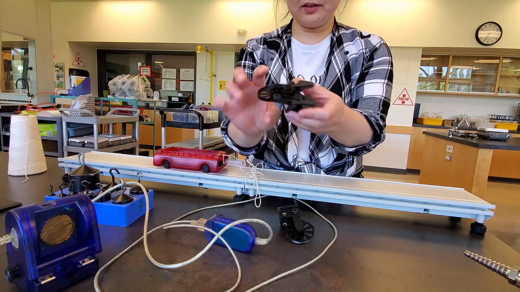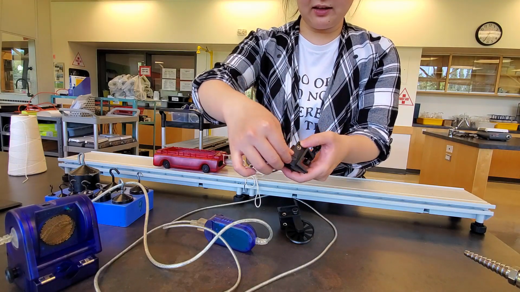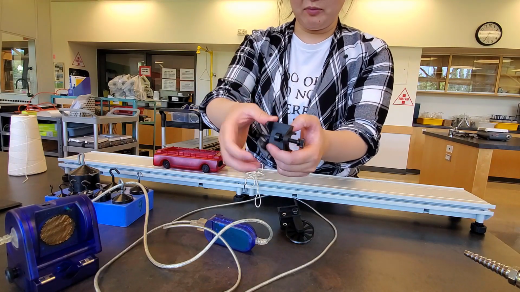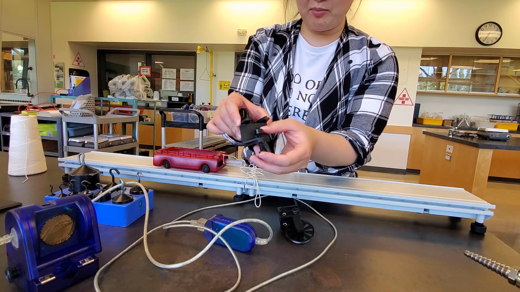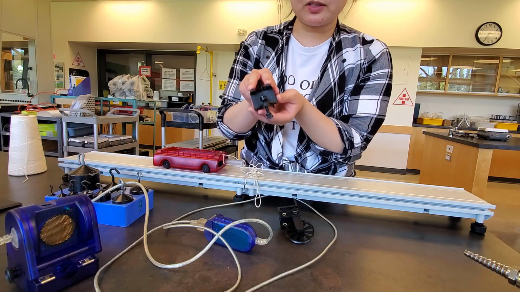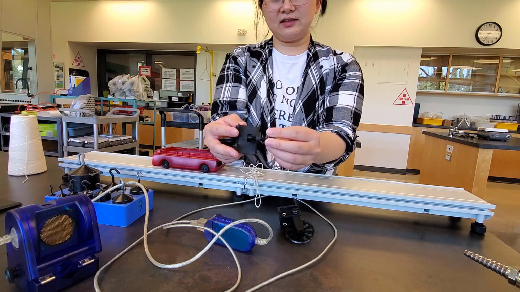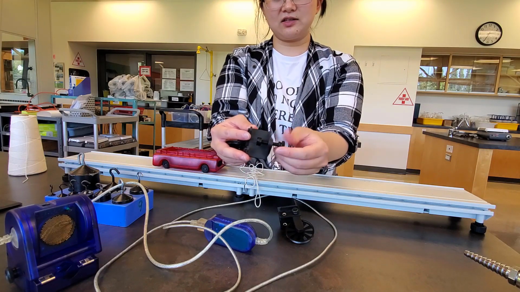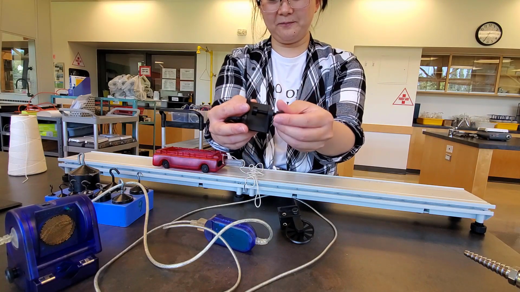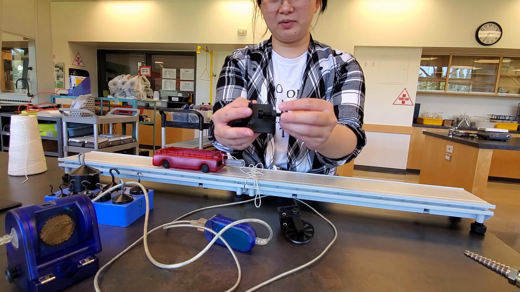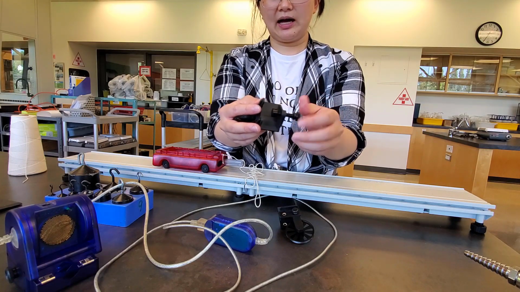So you have a pulley on this side, which you can adjust the angle using this knob over here. But then you also see that there's a clamp on this side, which is supposed to clamp to the other end of your track. This is intact, okay? So you can see I can adjust the clamp by turning the knob here.